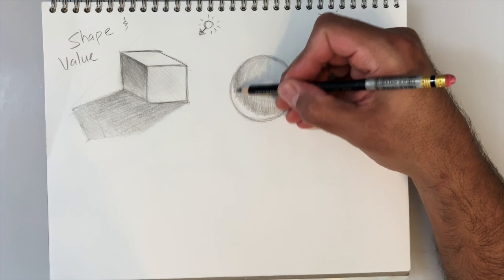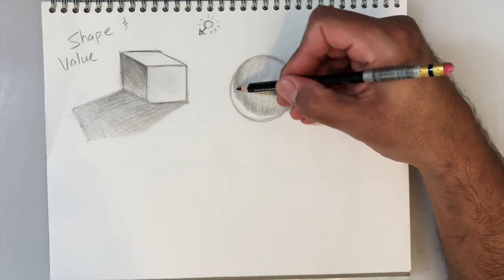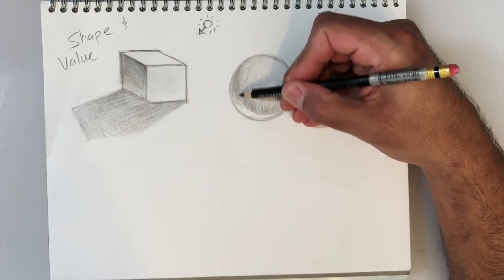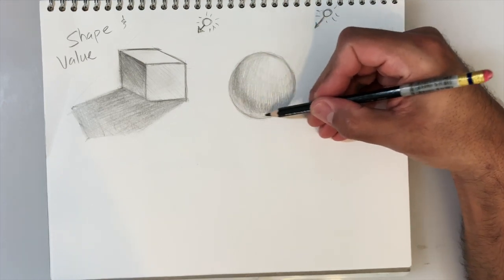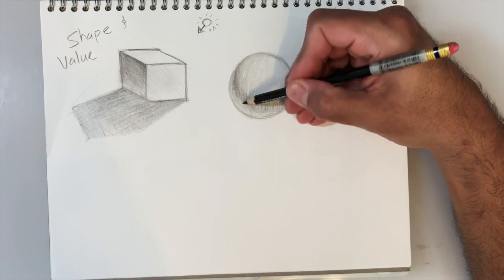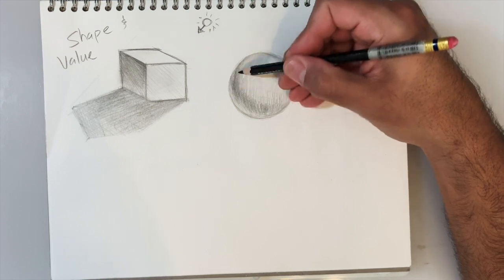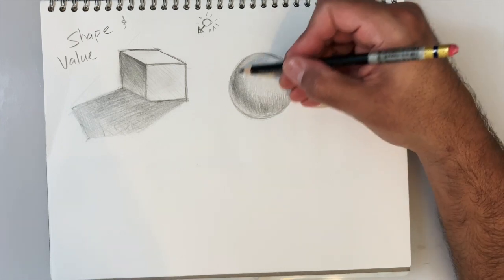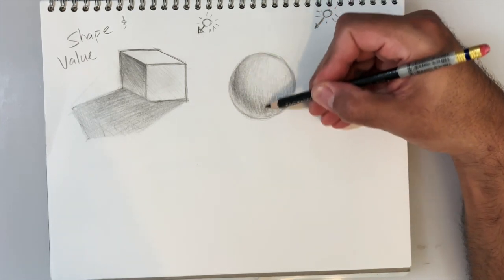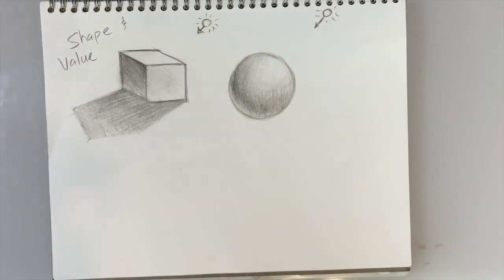And notice I did my core shadow not all the way to the end, because just like the cube, I've got reflected light going on the back side of this sphere as well. So you don't want to see a stripe. You want to see a slow transition, called a gradient a lot of times, a gradient to my highlight. I can blend it with my finger a little bit if that helps. And there we go. I've got my sphere.